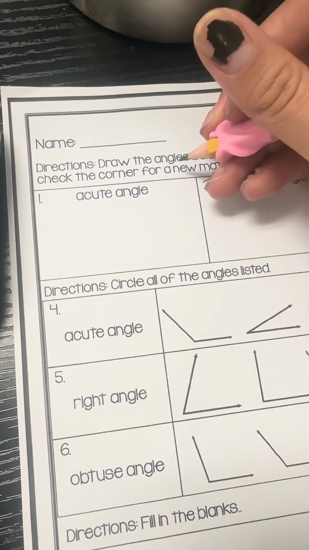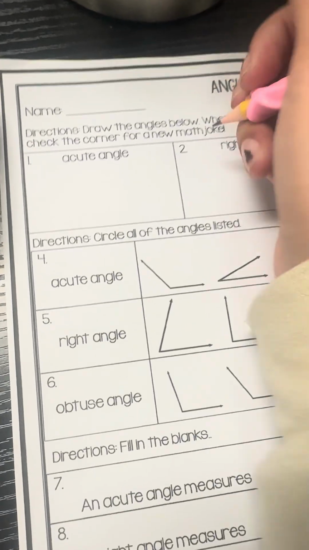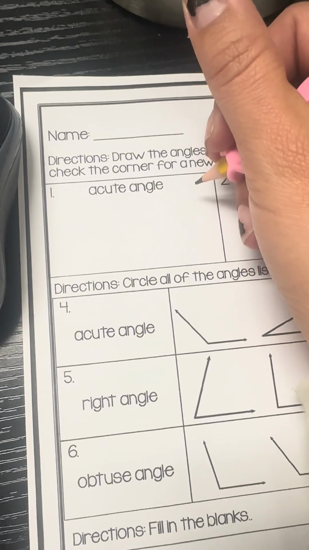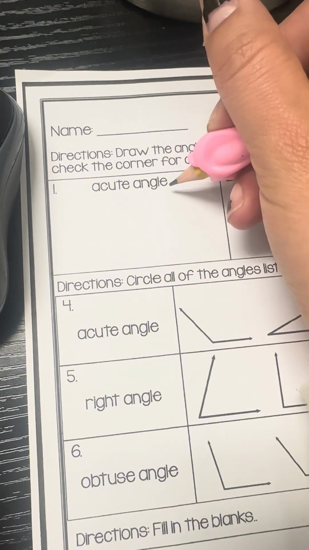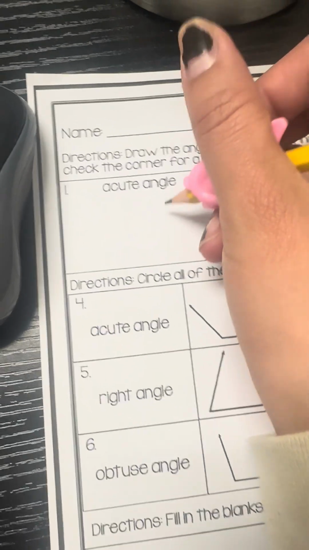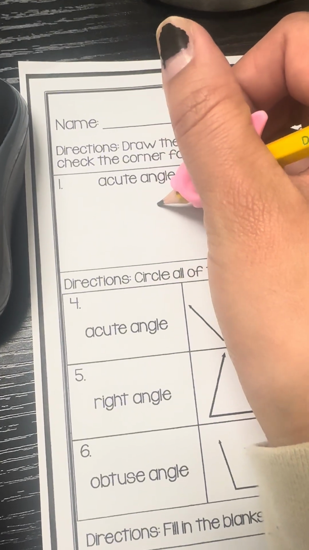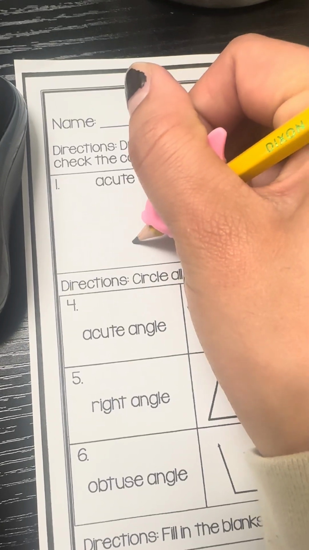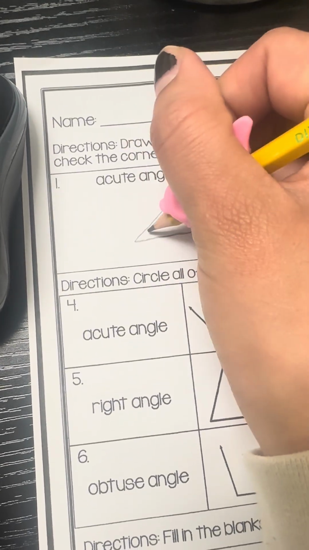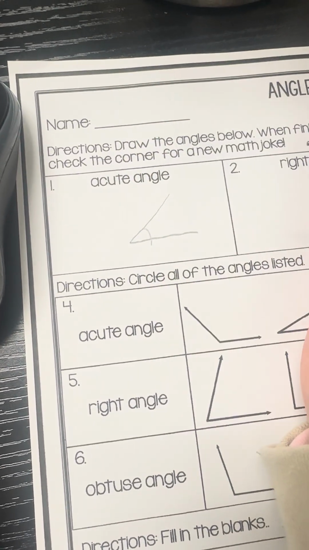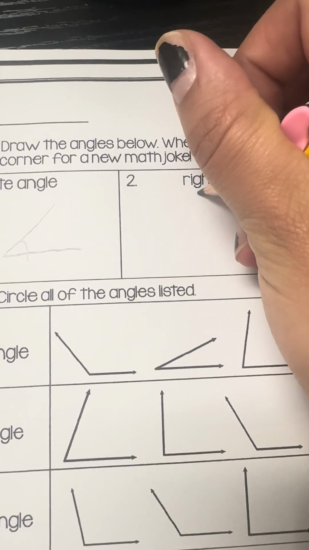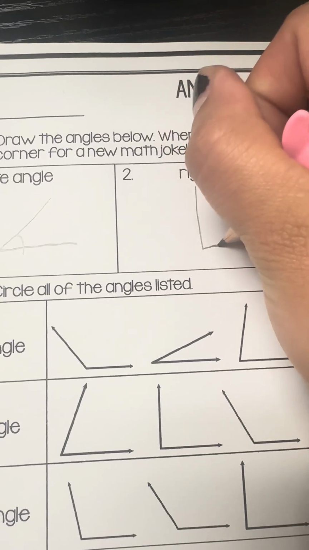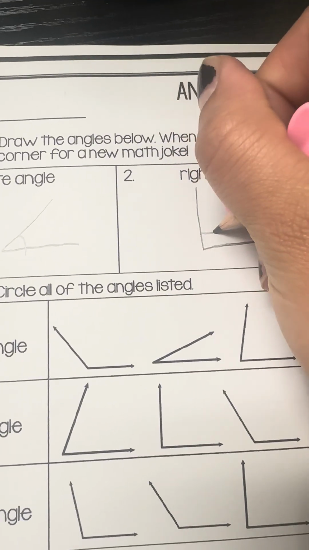So an acute angle, let's remember our definitions, and you can reference back to your journal that gives you the definitions, and we're going to go ahead and draw our acute angle. Again, this one is less than 90 degrees. So make sure our angle is less than 90 degrees, and that is our acute angle. A right angle is going to make a perfect 90 degrees. So a straight line down and a straight line across. And we can indicate this with a box.